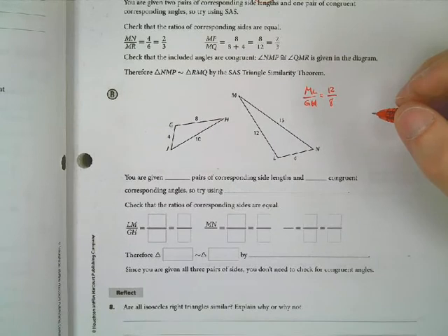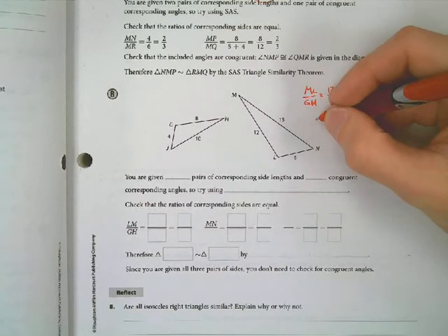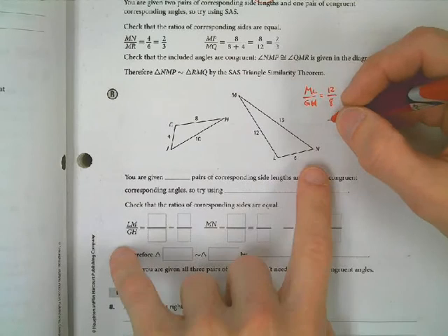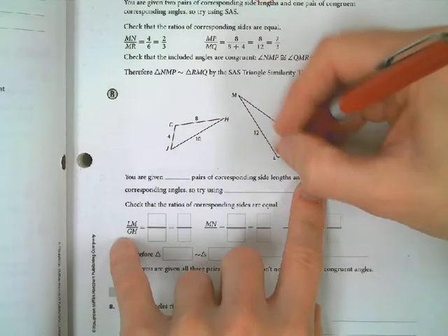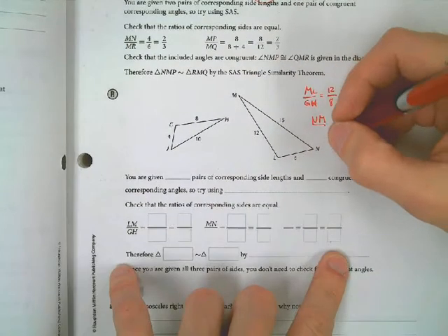Okay. So Cordell, can you give me a pair of sides? ML corresponds to GH. What's another pair of matching sides here? So NM and JH, beautiful. So I want to be careful.